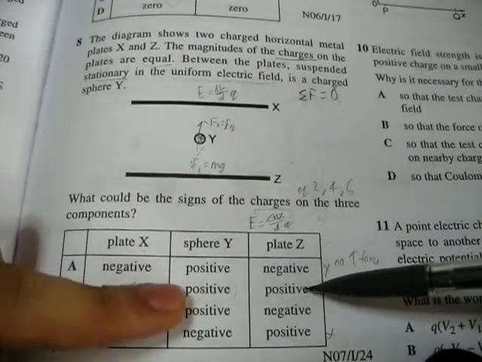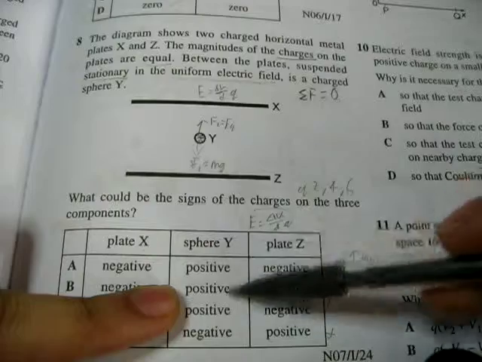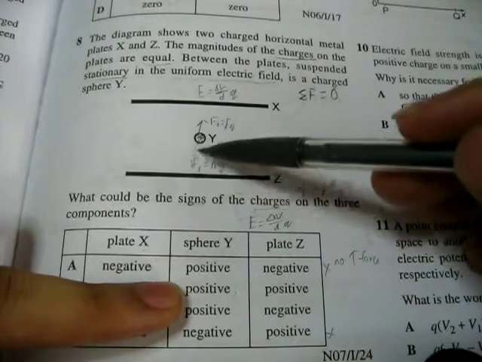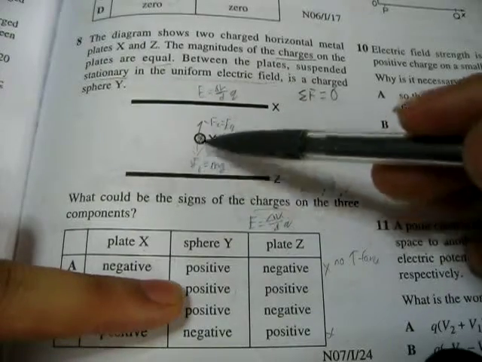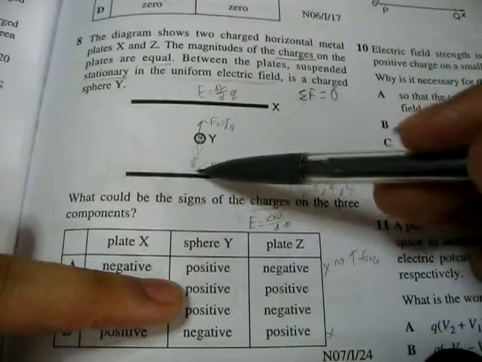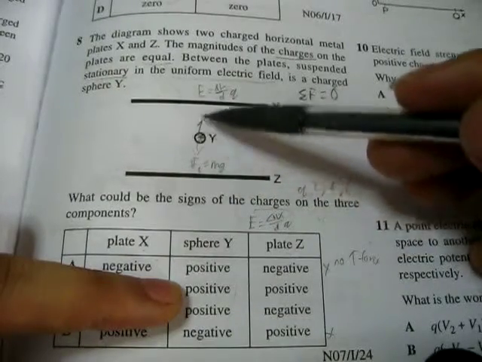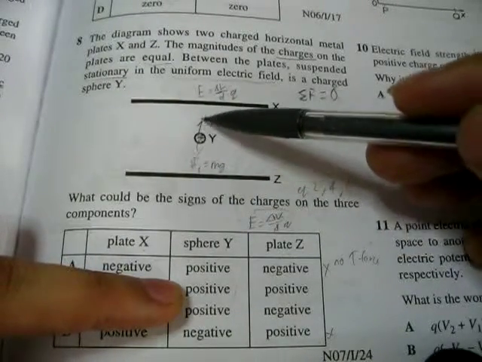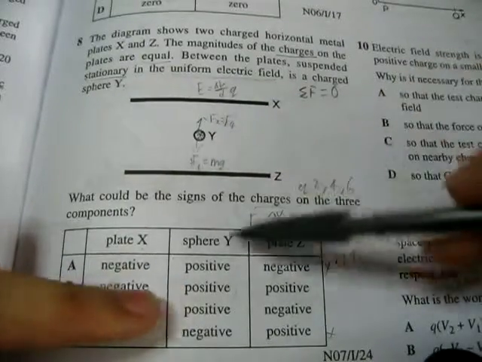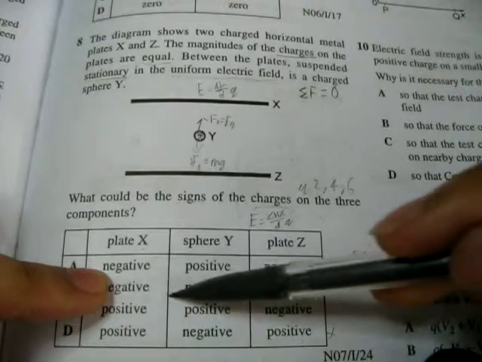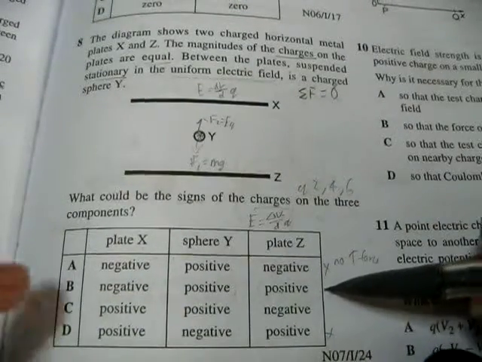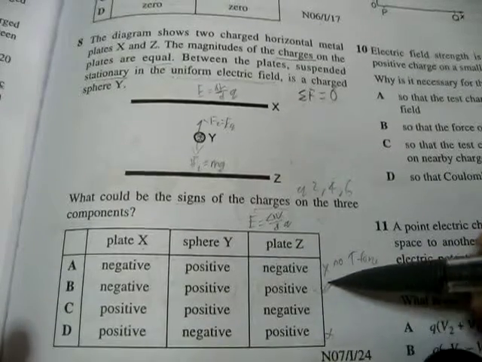Now if sphere Y is positive and plate Z is also positive, there will be a repulsive force, and this plate will push your positive sphere upwards. So you will have an additional upward force. Both combinations produce an upward force, so B can potentially be my correct answer.